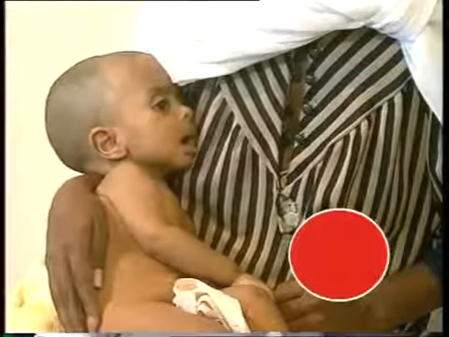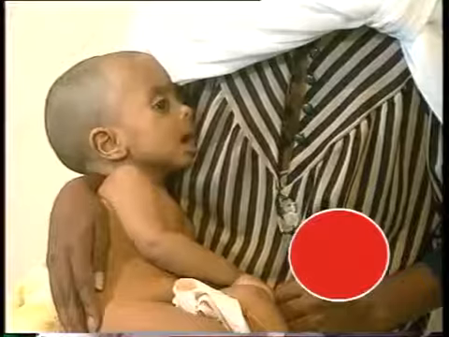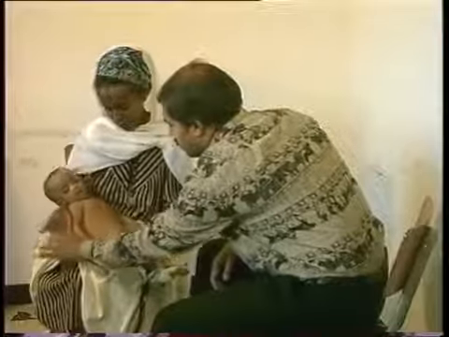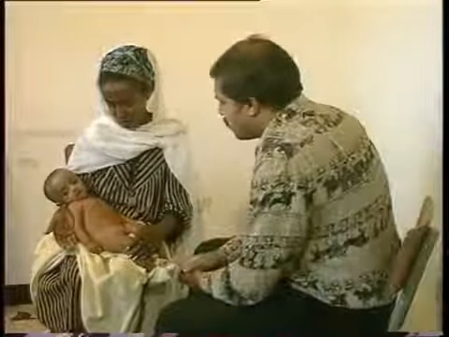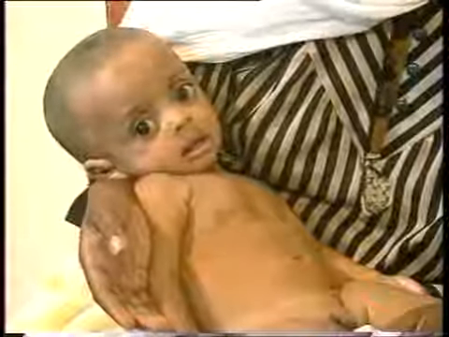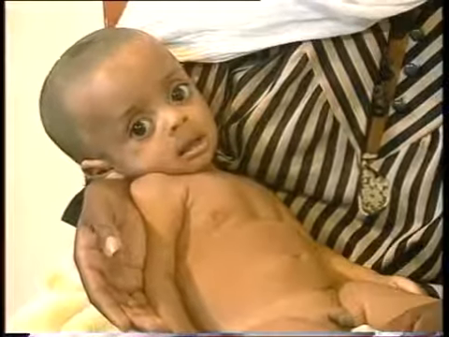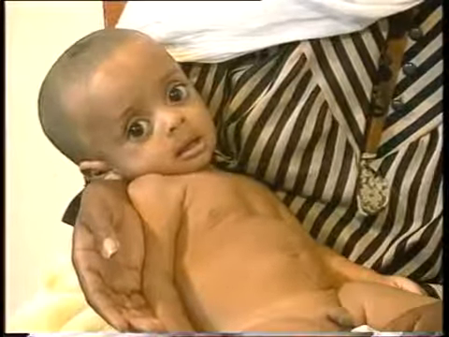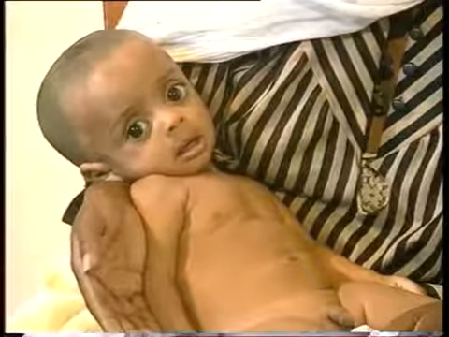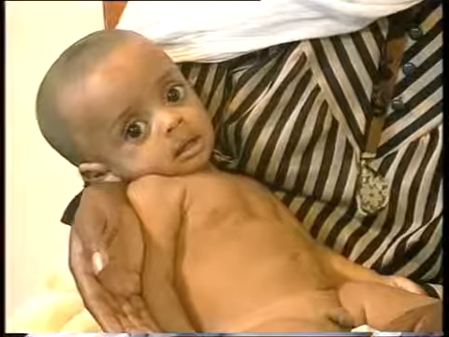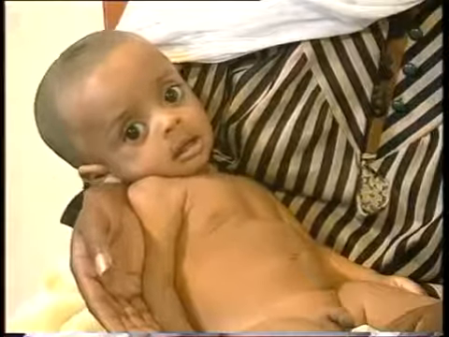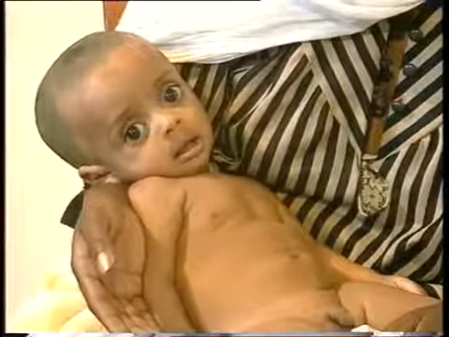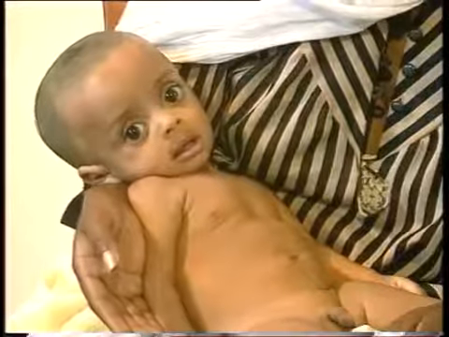Stop counting. Write down the number of breaths you counted and decide whether Josh has fast breathing. Now look for chest indrawing. Write down whether chest indrawing is present.